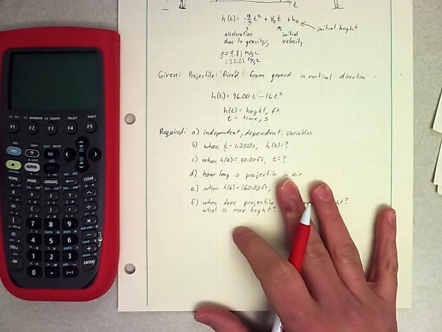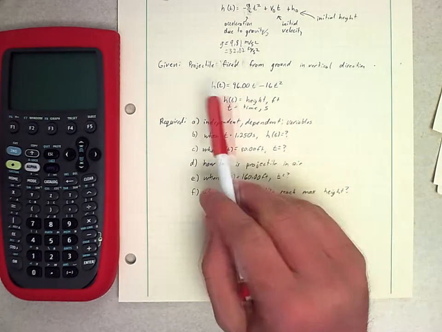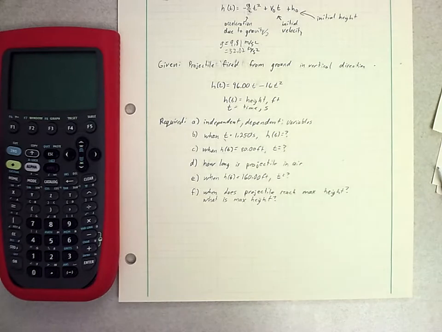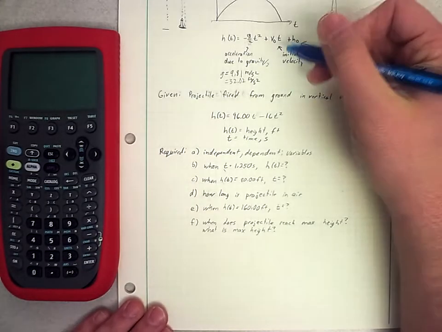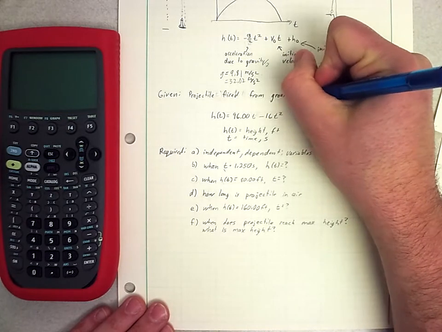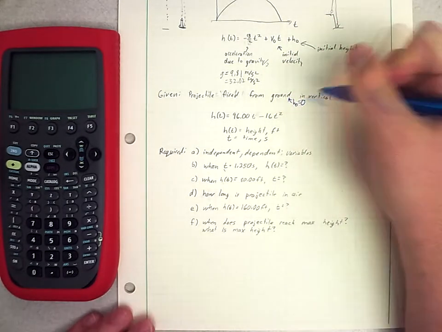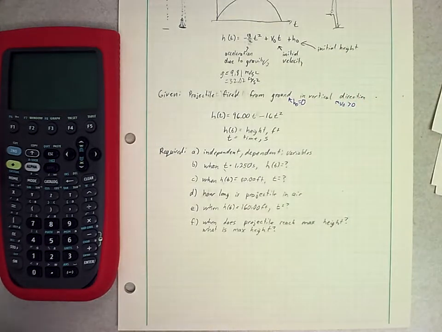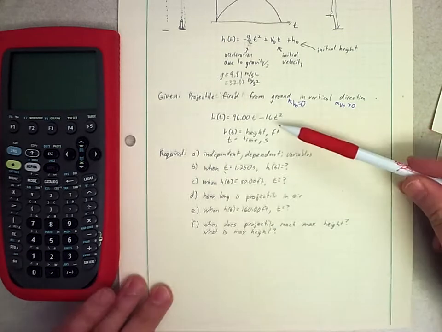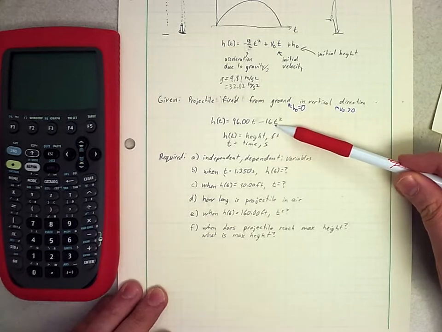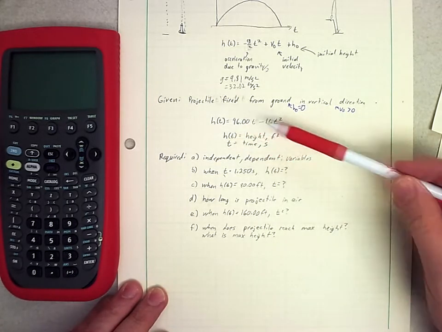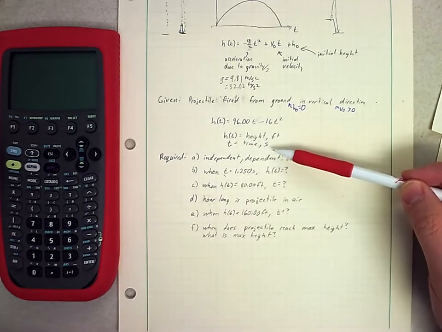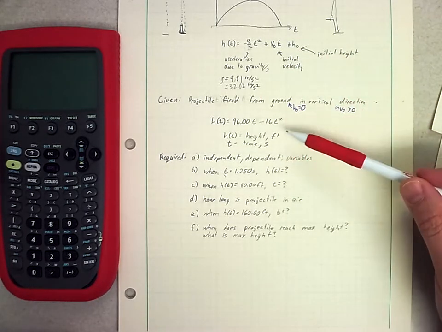Okay, so for this particular problem, we're given that the projectile is fired from the ground in a vertical direction. So looking above, we already know that if it's fired from the ground, h of 0 equals 0. In a vertical direction, that tells us that v0 is positive, and that we're always subject to gravity. And then they give us this equation, 96t minus 16t squared, which gives us our function, where h of t is our height in feet and t is our time in seconds. And so that makes sense with what we talked about before.